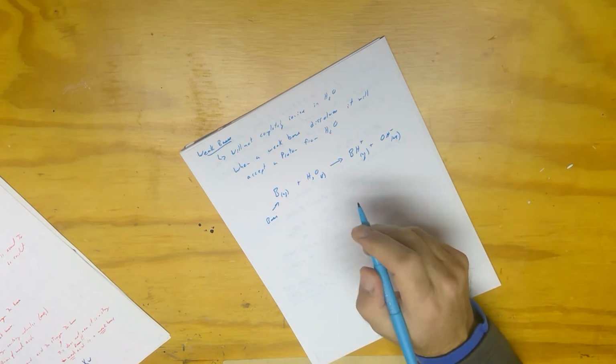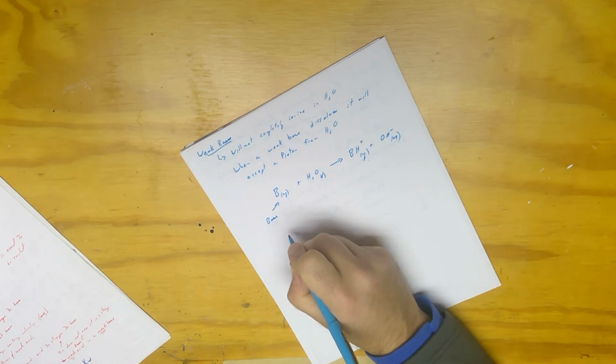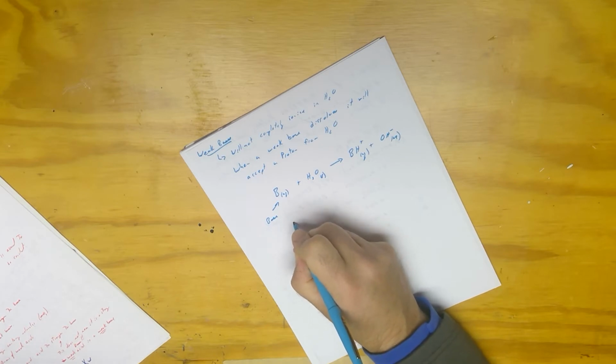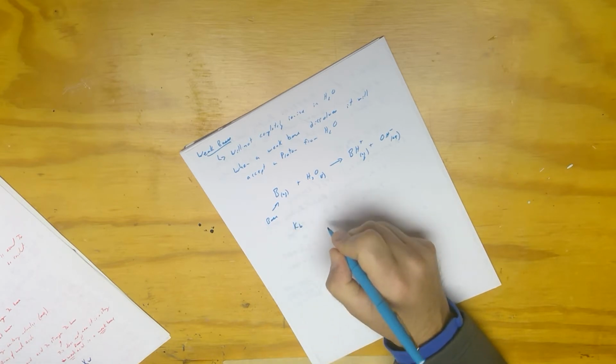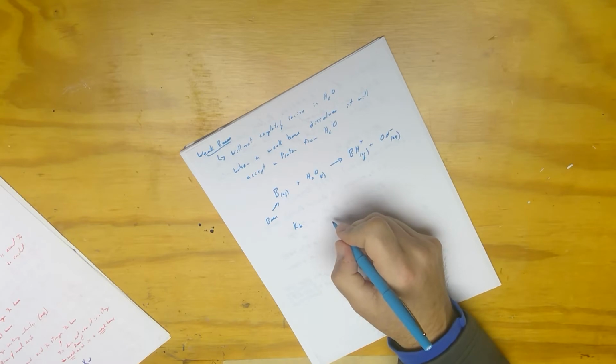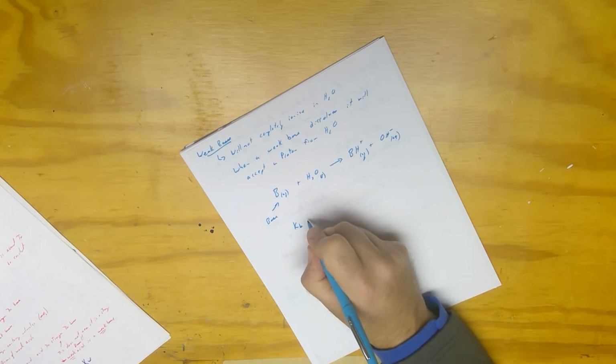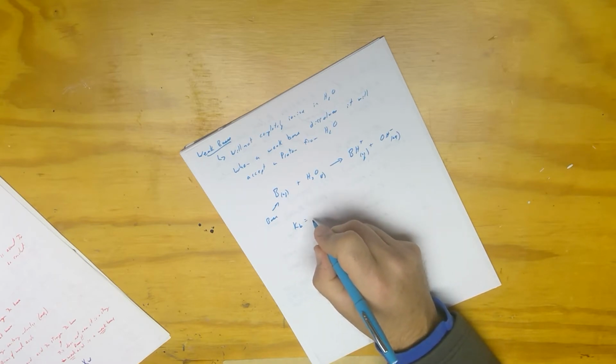Now that we're in weak bases, we can calculate what's called Kb. Just like we had a Ka, Kb is the base dissociation constant. And it's the same way.